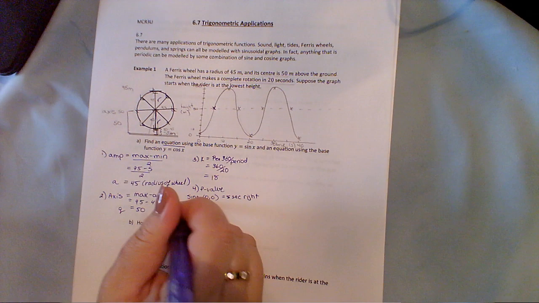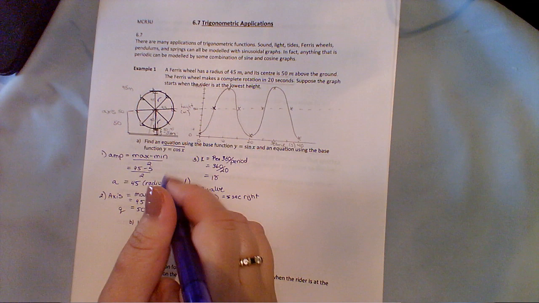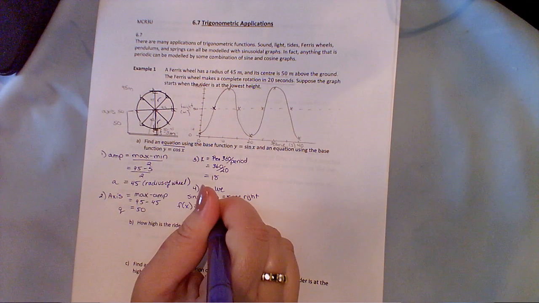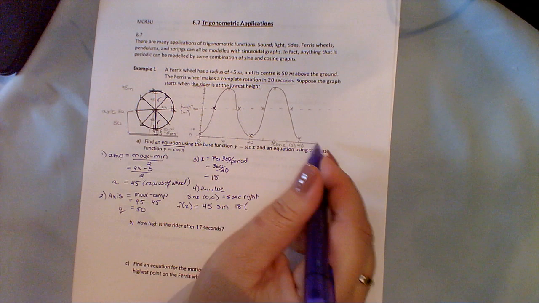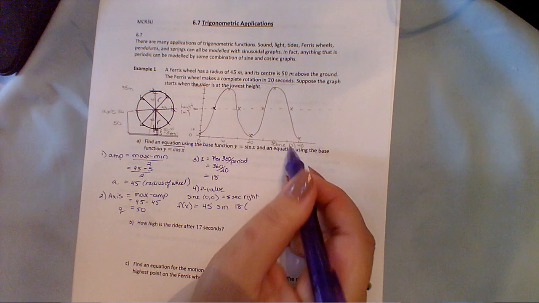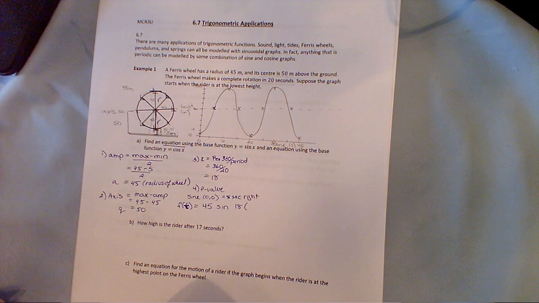So in that case, f of x equals 45 in the front, then a sine, then an 18. Now our x-axis happens to be time, so let's get rid of x. Let's call it f at t, our function in terms of time.